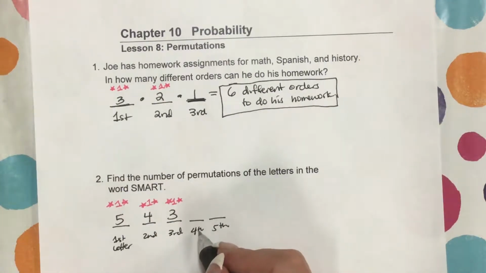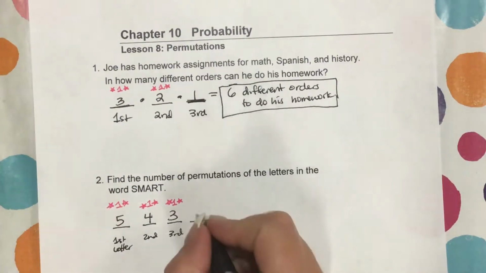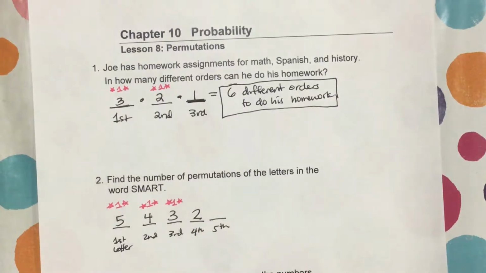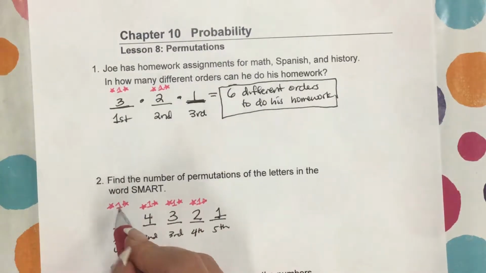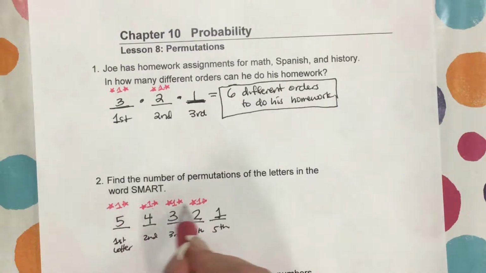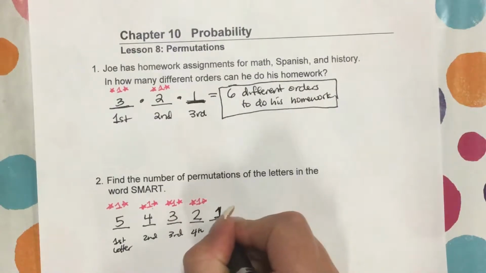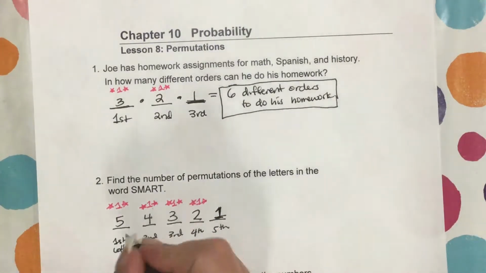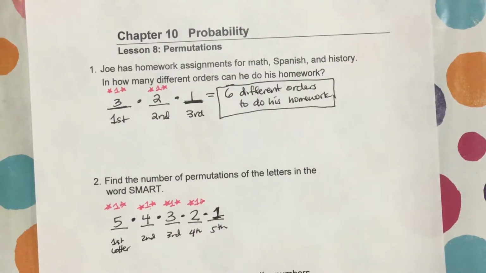So when we get to the fourth letter, there were originally 5 letters, but one letter's here, another one's here, and another one's here, which means there's only 2 letters left. Okay, and then finally we get to the fifth letter, and there's only 1 letter left because one letter is here, here, here, here. So there's already 4 letters right here. So there's only 1 letter left over. So there's only 1 option for that 5th spot. Now, with permutations, all we do is just multiply all these together, and we end up with a big number.